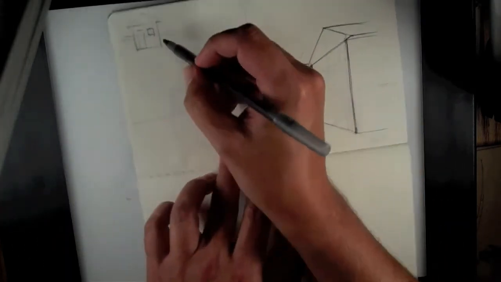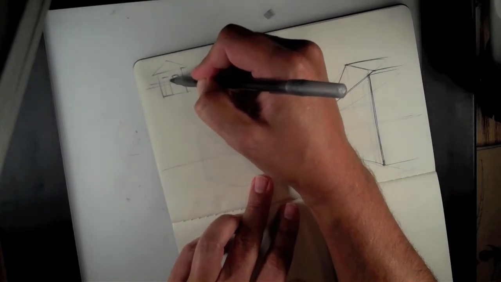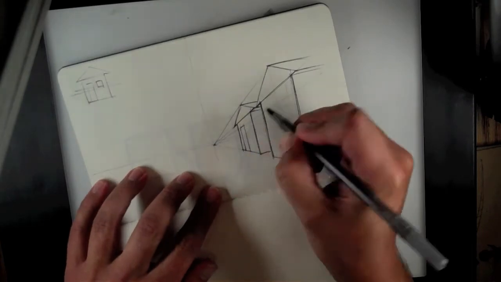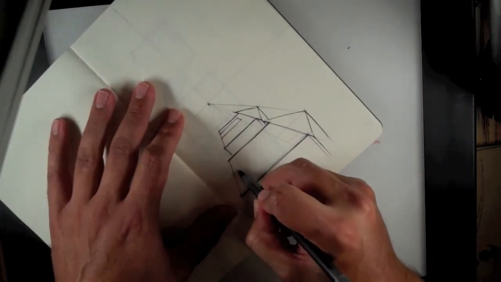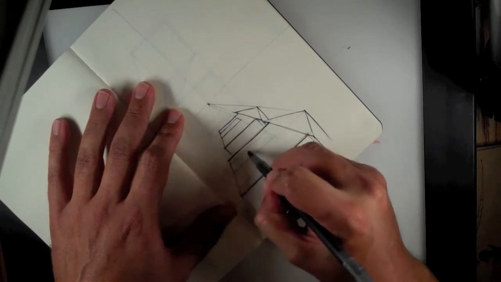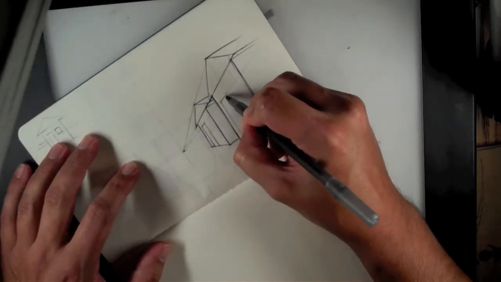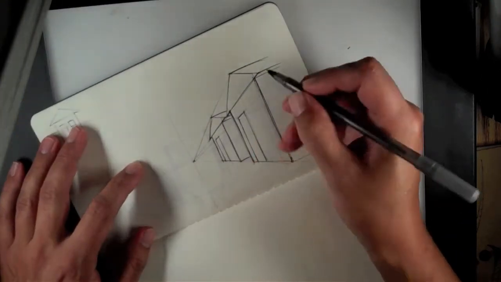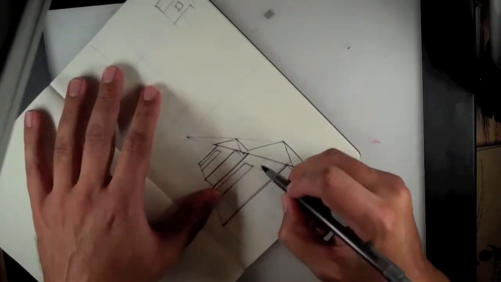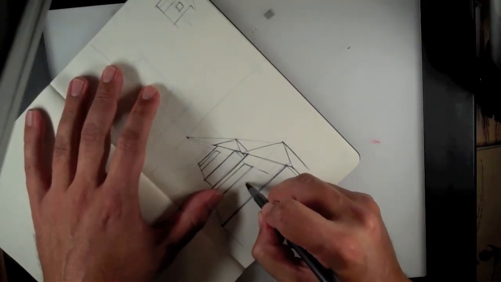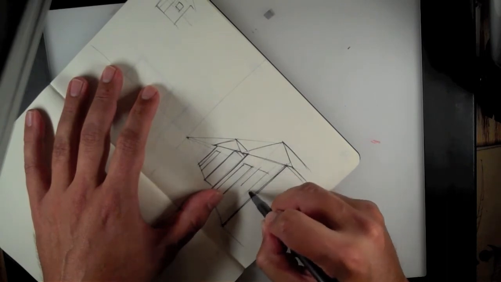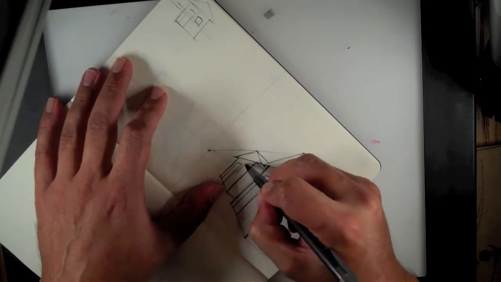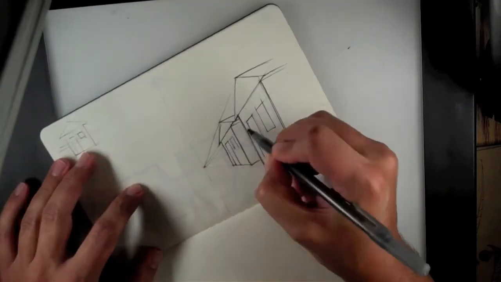Sketch that in. That door ends just to the left of the center of this house. The bottom of the door is already defined, just to the left of the center of the house. And then the window's just to the right. And that window is coming down to about where our 10-year-old vantage point is, right on that horizon line.